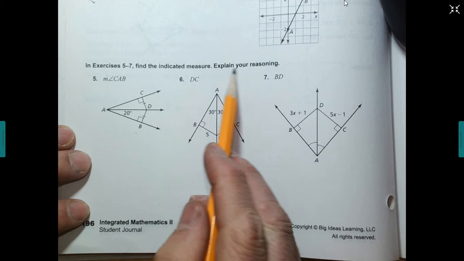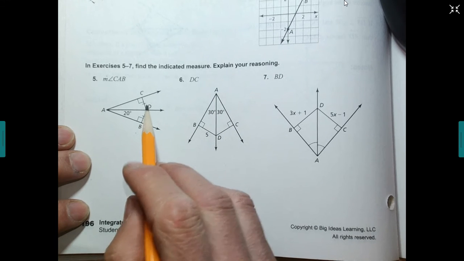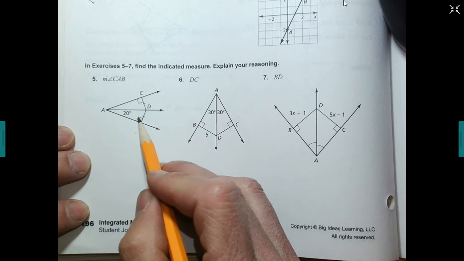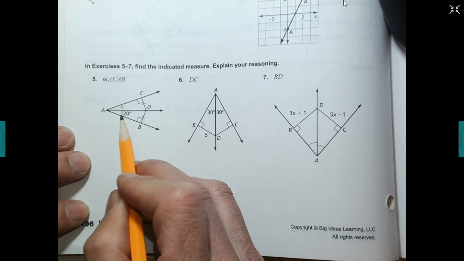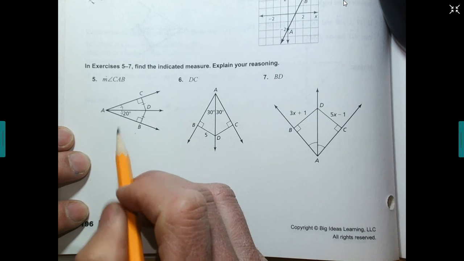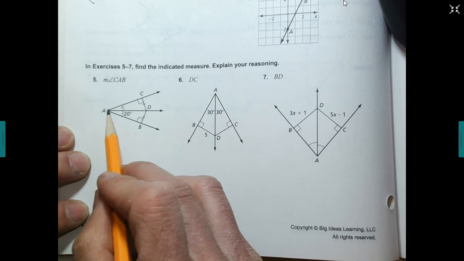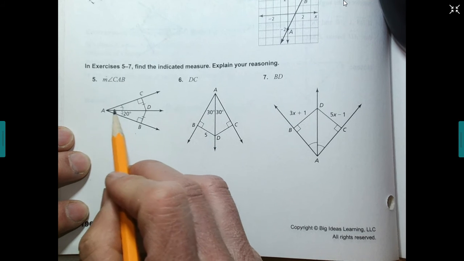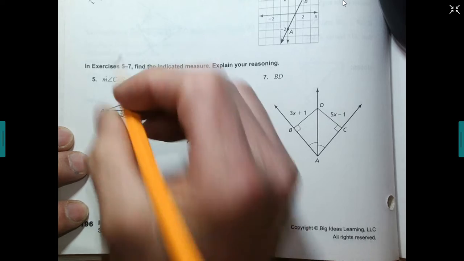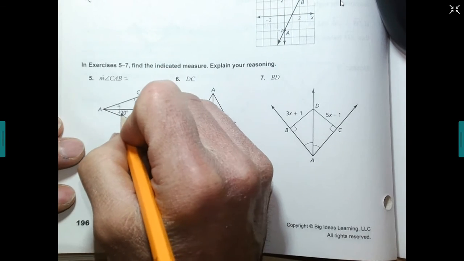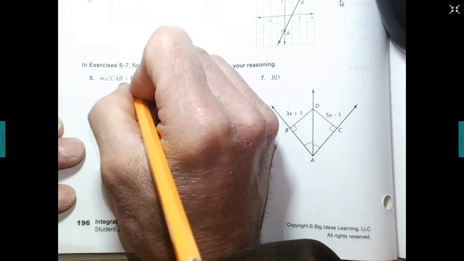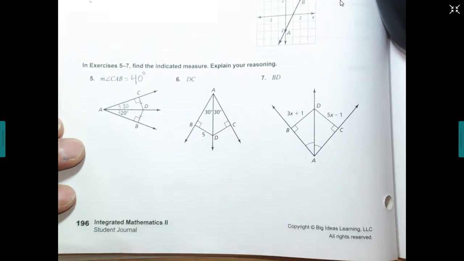Find the indicated measure, explain your reasoning. So it looks like these are equidistant and they're perpendicular. So what that means is that these two angles are equal. So CAB, looking for this whole angle, so it equals 20. No, it doesn't equal 20. It equals 20 plus 20. So CAB is 40 degrees.